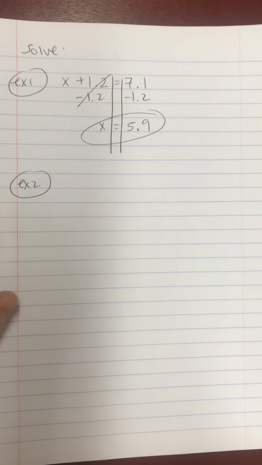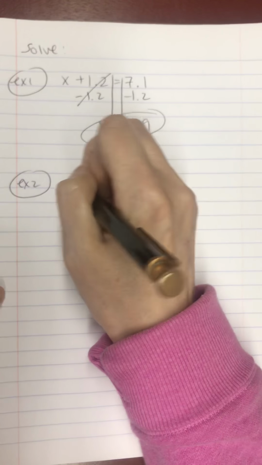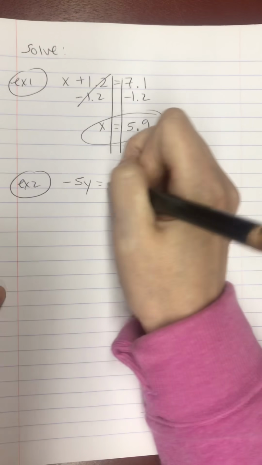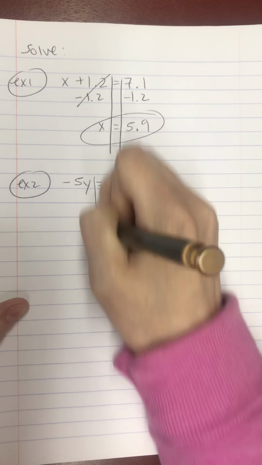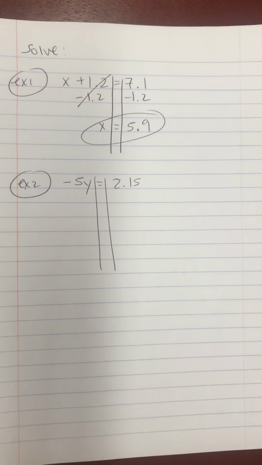All right, example 2. We're going to do 6 examples with equations because it's kind of been a while since we've done these. And I just want to make sure you guys remember all the different types of equations that you could possibly see in your homework and on the quiz coming up. Okay, negative 5y equals 2.15.